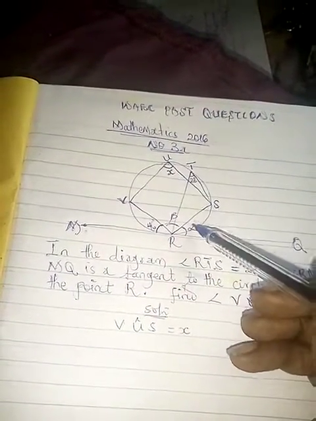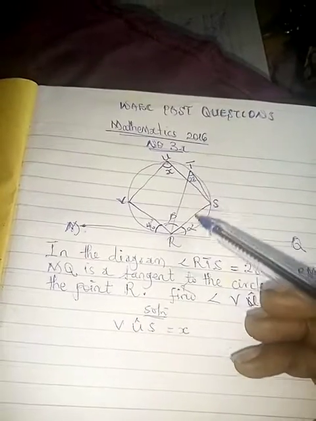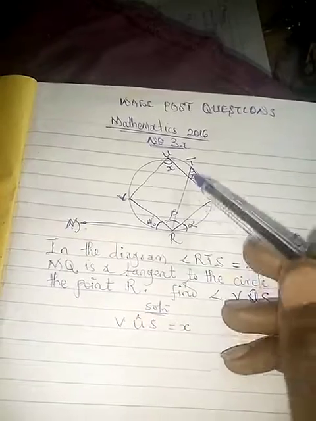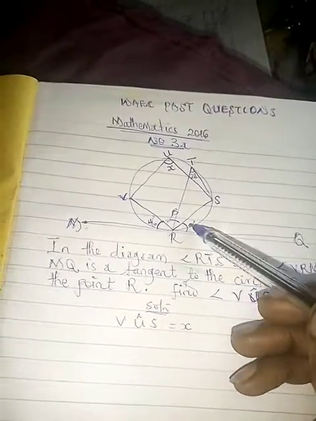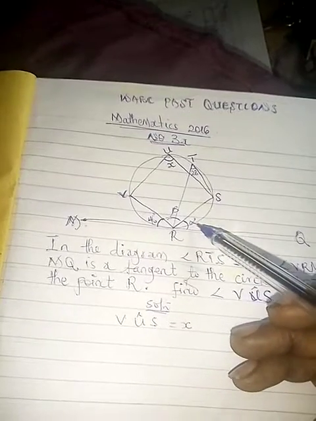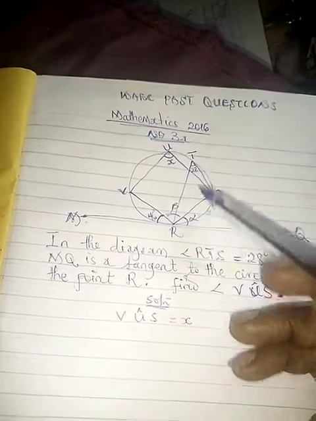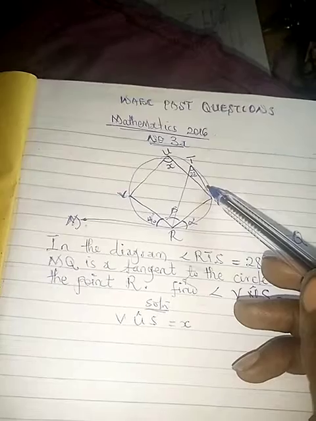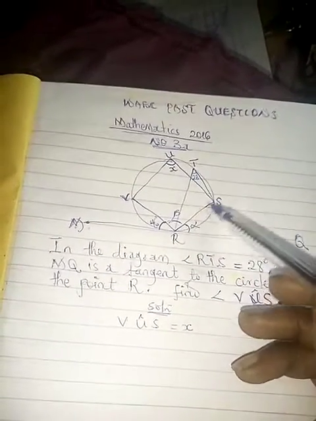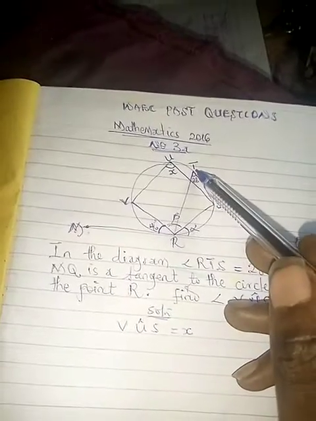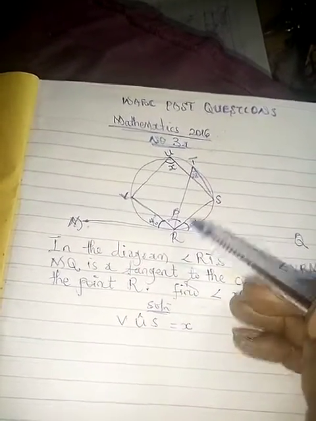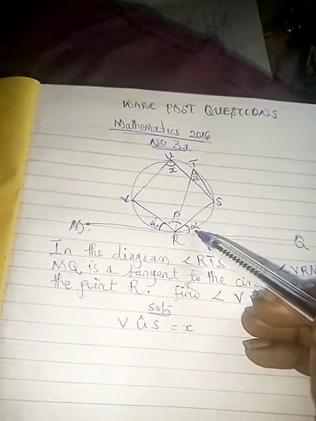Now if you look at alpha, we see that it is an alternate segment. When we have an alternate segment, that means these are angles that are equal. You can also see that this shape is a letter Z shape, so whatever we have here is what we are going to have here.